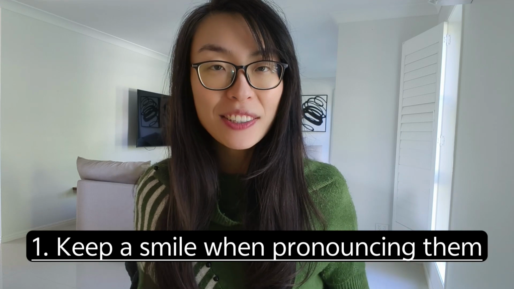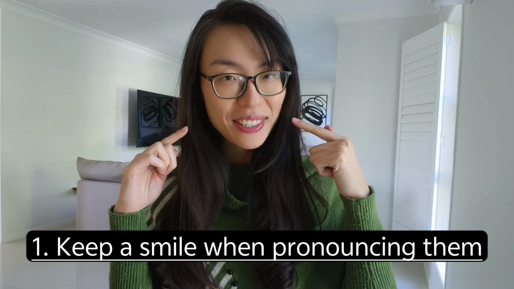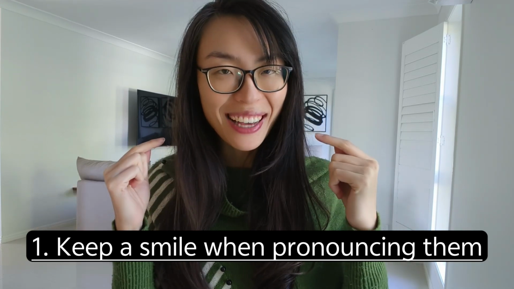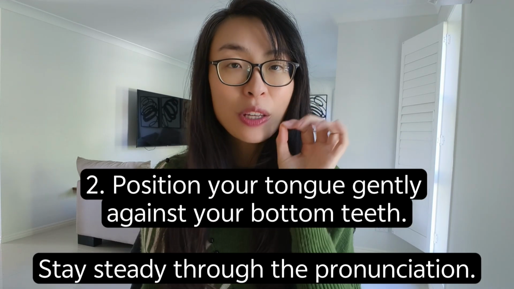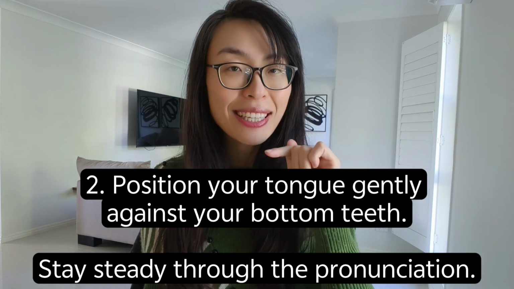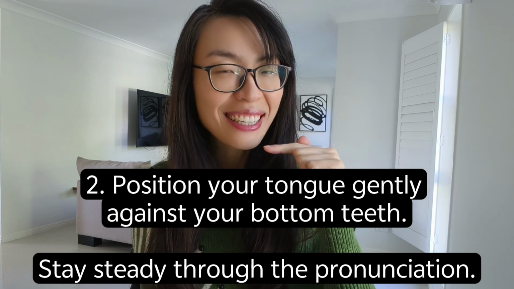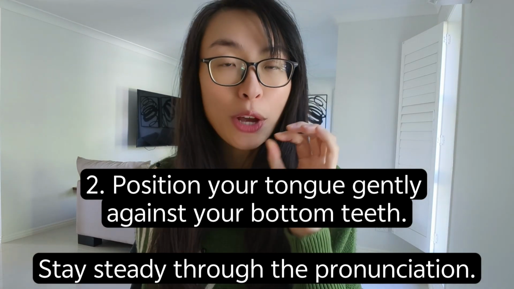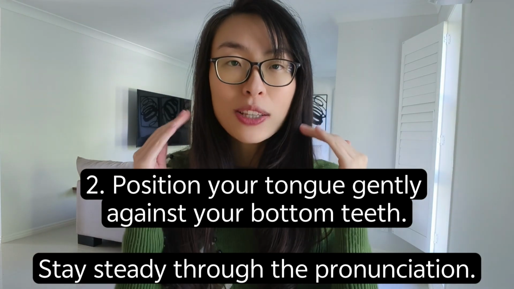First of all, you need to keep a slight smile when you pronounce those sounds. And second, position your tongue gently against your bottom teeth, like this. It will feel weird, but when you pronounce them, you keep your tongue steady throughout the whole pronunciation. It might feel weird at the beginning, as I said, because it does not exist in English, but what you need to do is just practice more, then it will feel natural.